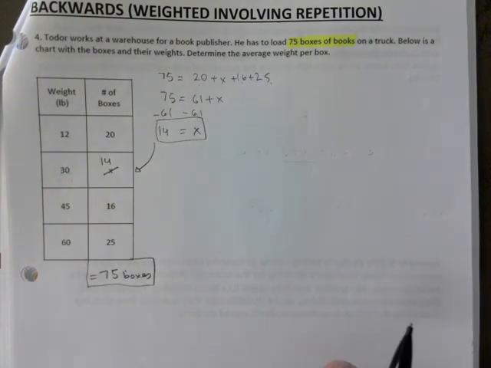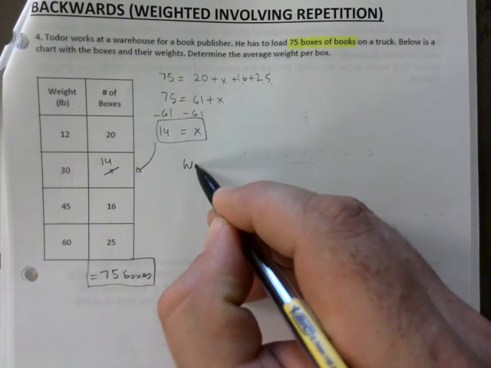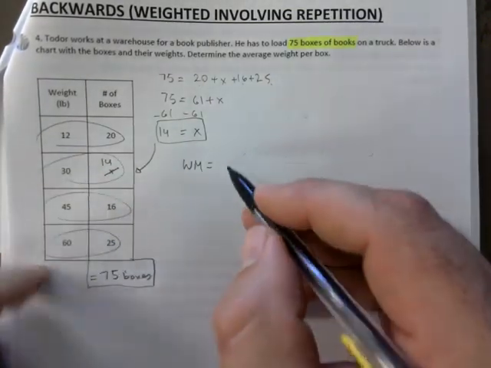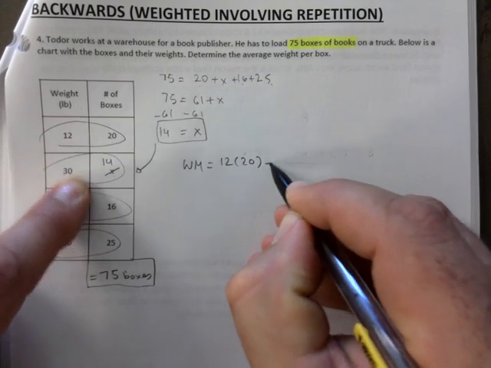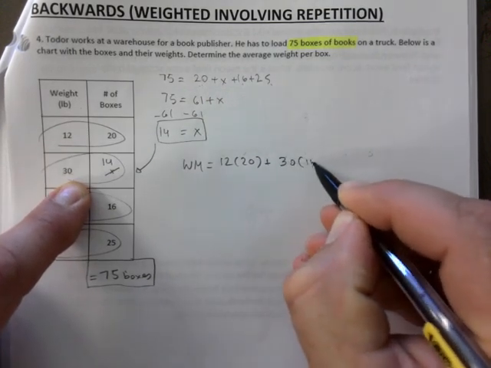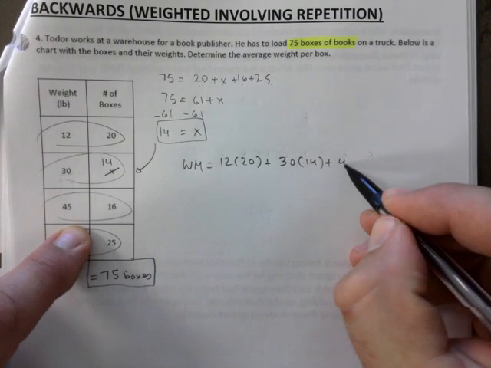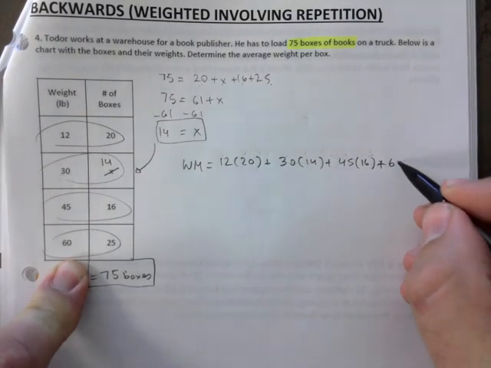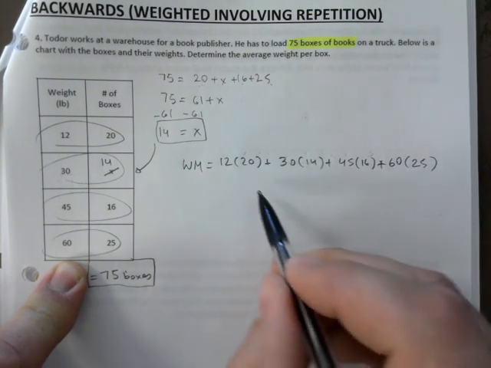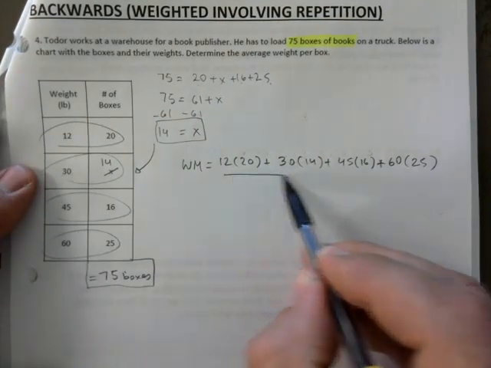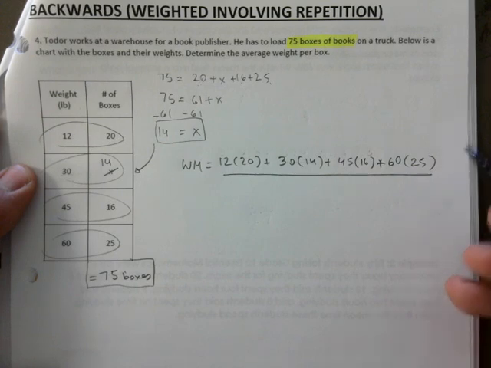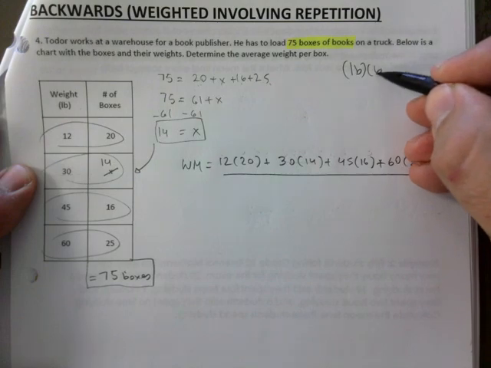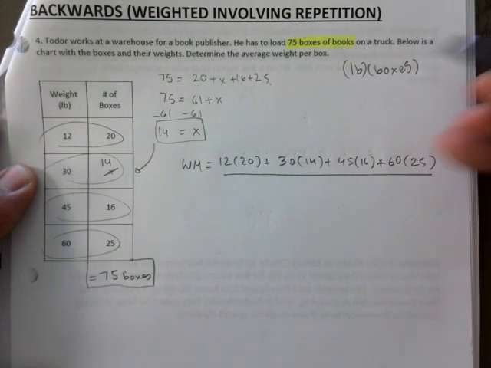Now you have everything you need to figure out the weighted mean. So I'm just going to multiply like this and add those up, okay? And I'm going to speed through this a little bit. You just check to make sure you get this right. Here's the kicker. What do I divide by? I'm just going to go pounds times boxes. That's what I've been multiplying all along.